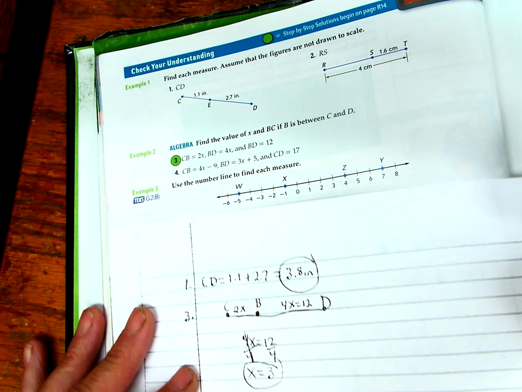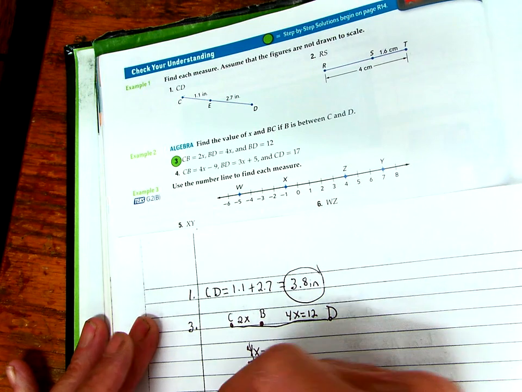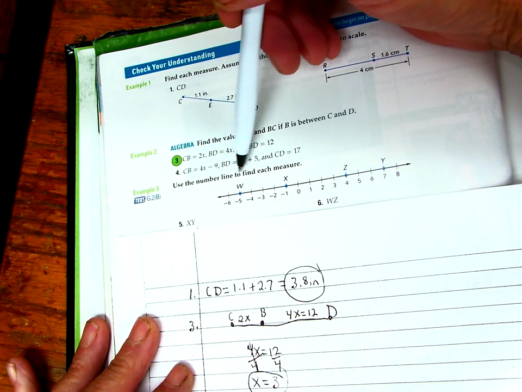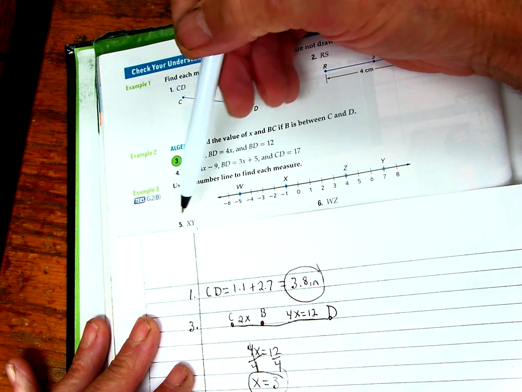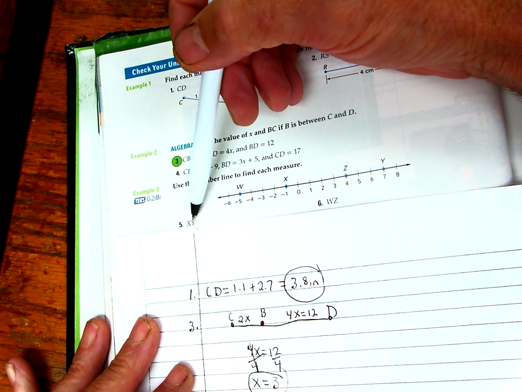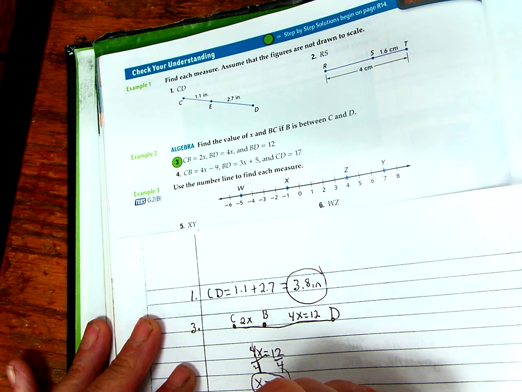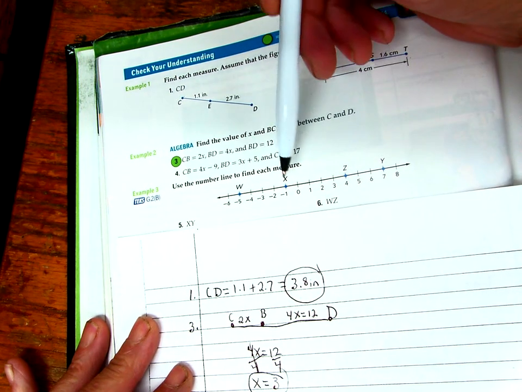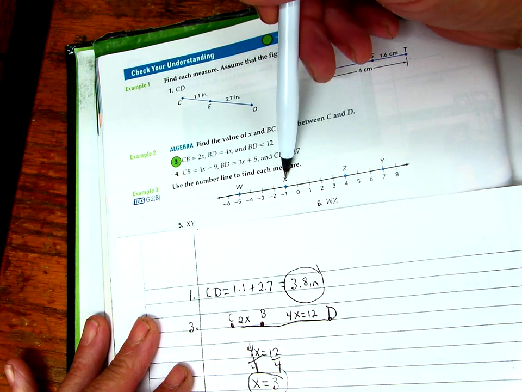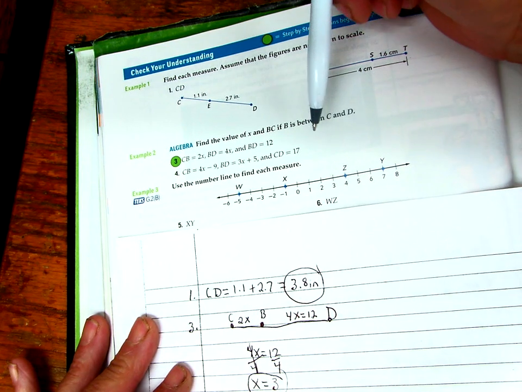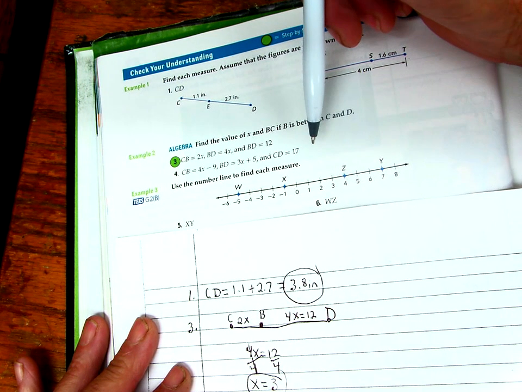Not too bad, huh? Number 5. Use the number line to find each measure. Number 5. From X to Y. If you look, X is a negative number. Y is a positive number. Distance.